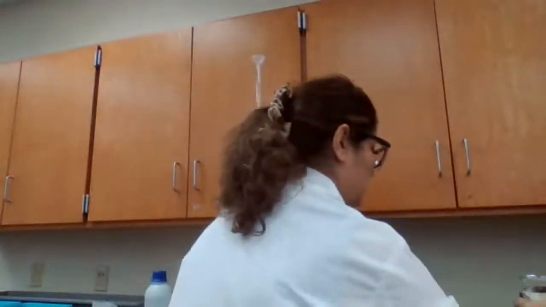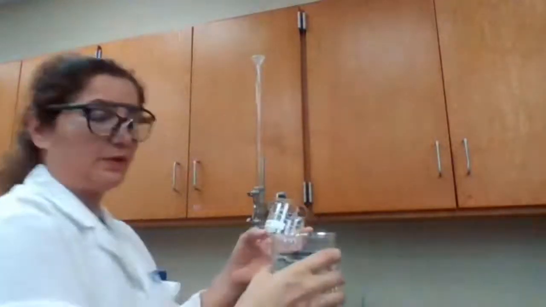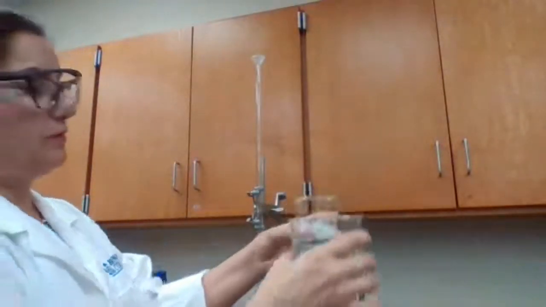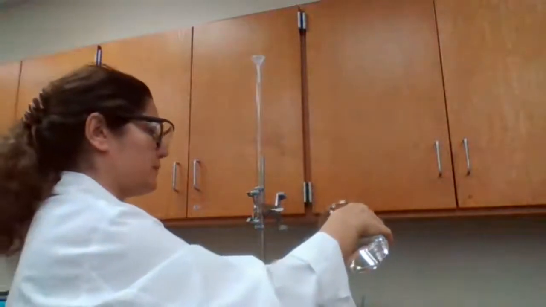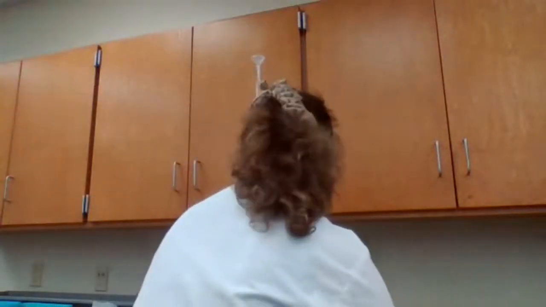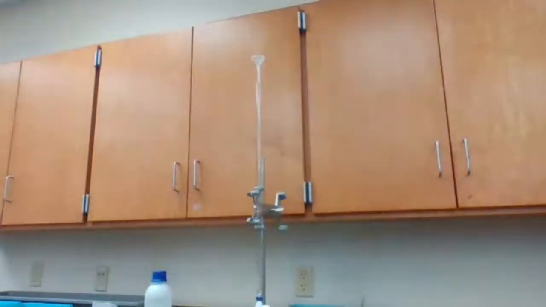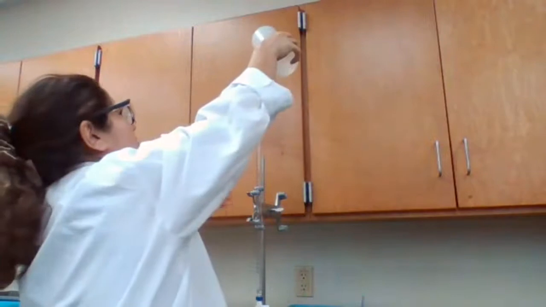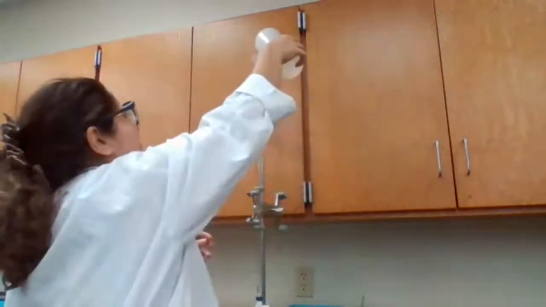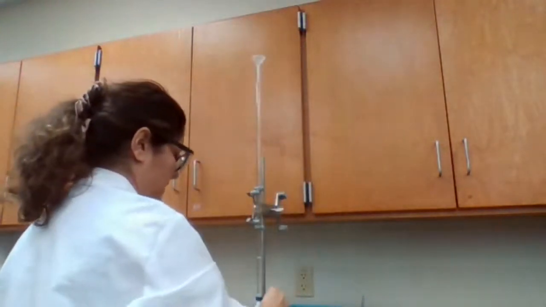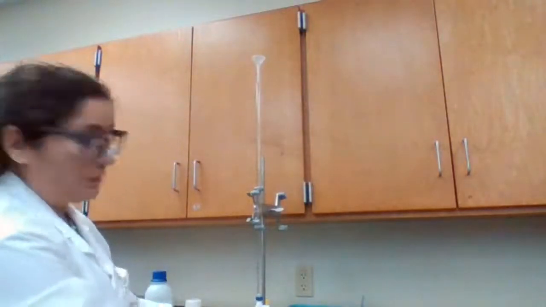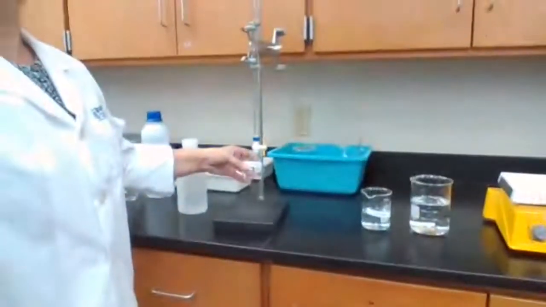We're going to fill the burette with the sodium hydroxide solution. My sodium hydroxide solution is prepared. The beaker for sodium hydroxide is labeled. Going to prepare the burette. To prepare the burette, you need to wash it first with deionized water. Add some deionized water to make sure there is nothing in there, and I dispense that into a beaker that is called waste.